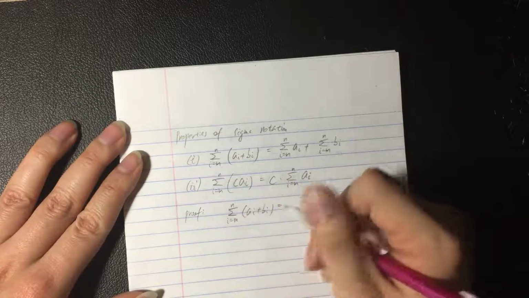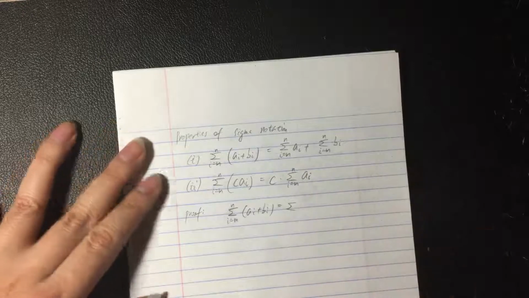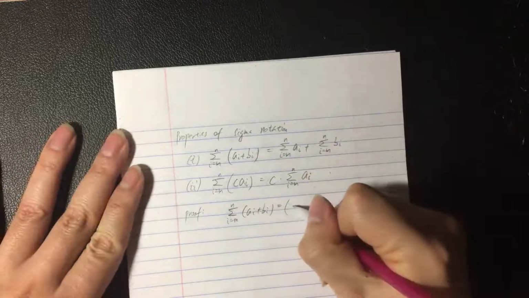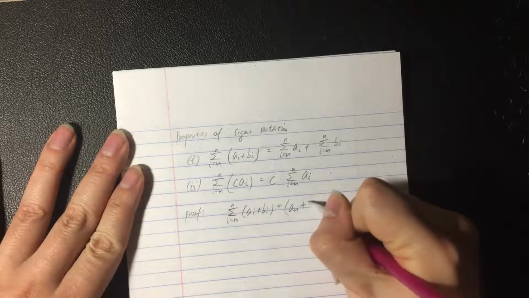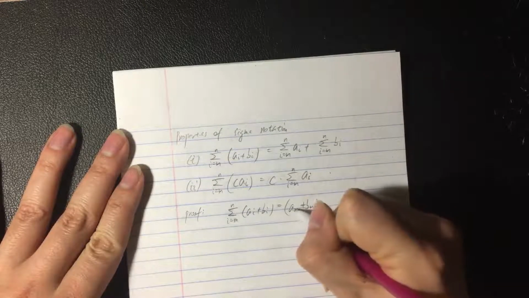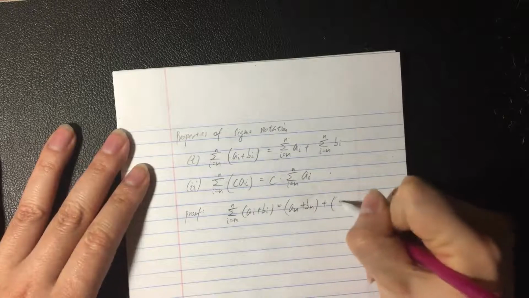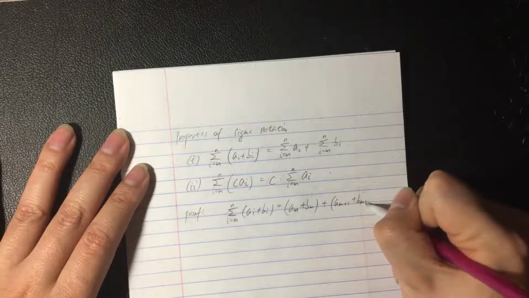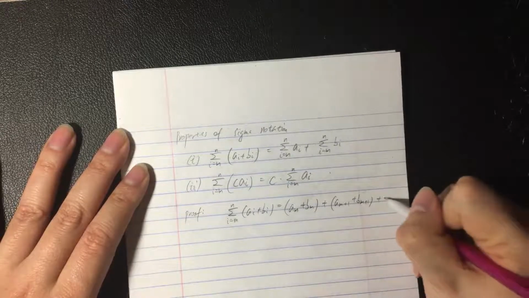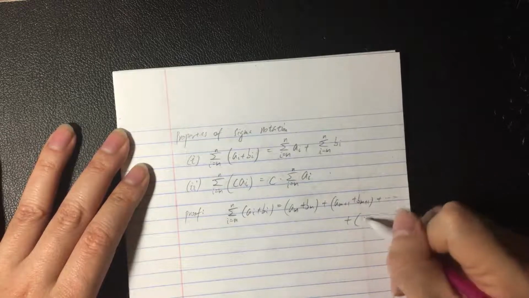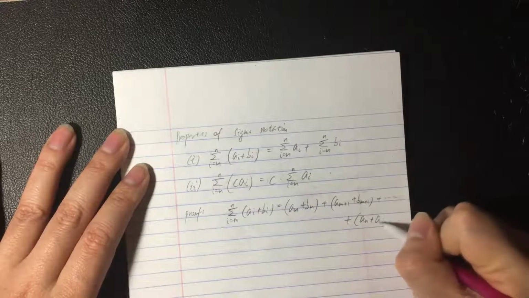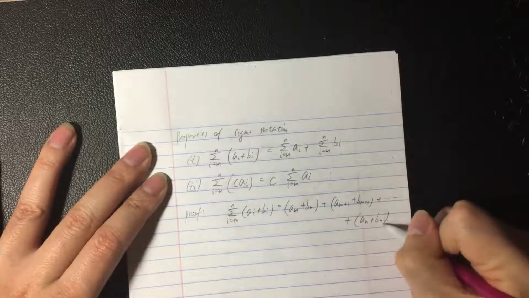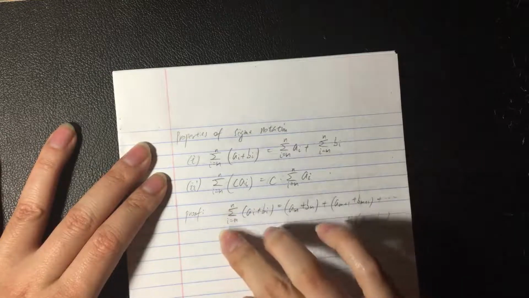If I expand the sequence, I can write it as a_m plus b_m. That's my first term. Second term will be a_(m+1) plus b_(m+1). Eventually, my last term will be a_n plus b_n.